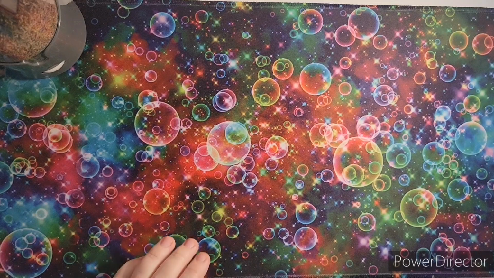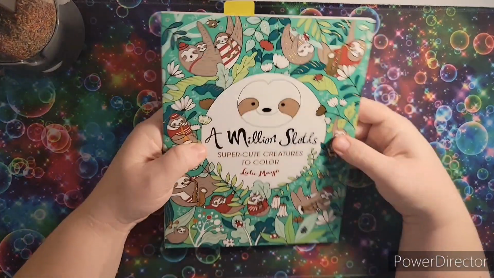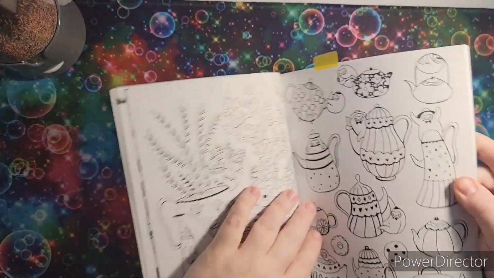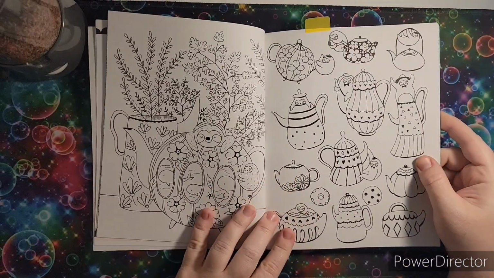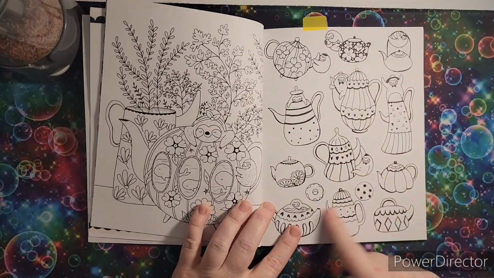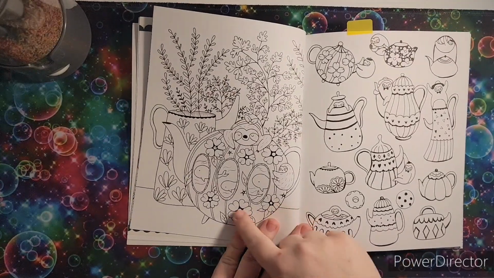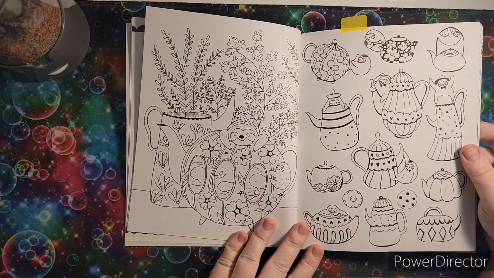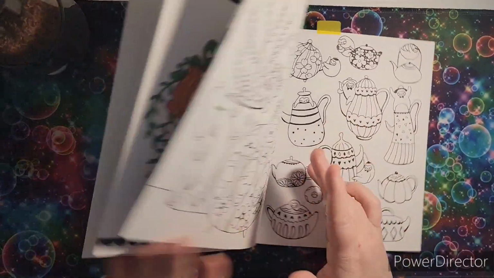It's falling off my chair. A Million Sloths. And this one has these 2 pages. This one has a lot of tea kettles on it, and this one is a teapot. So either one of those would work, or you could do it as a double, or you could just do these.